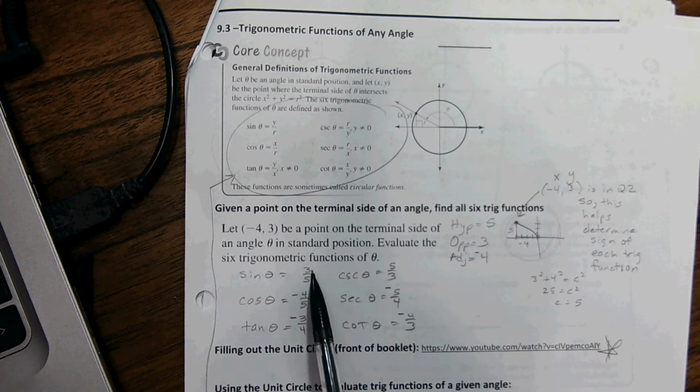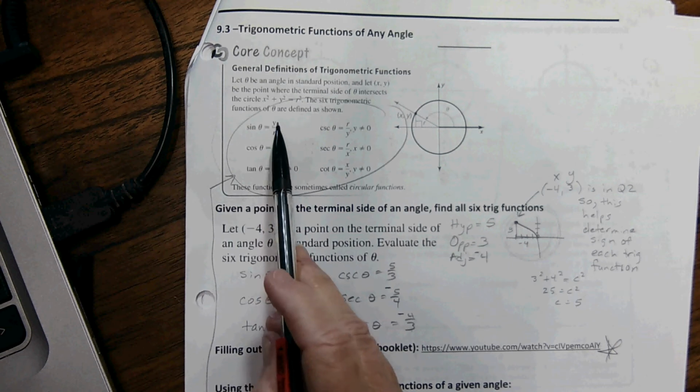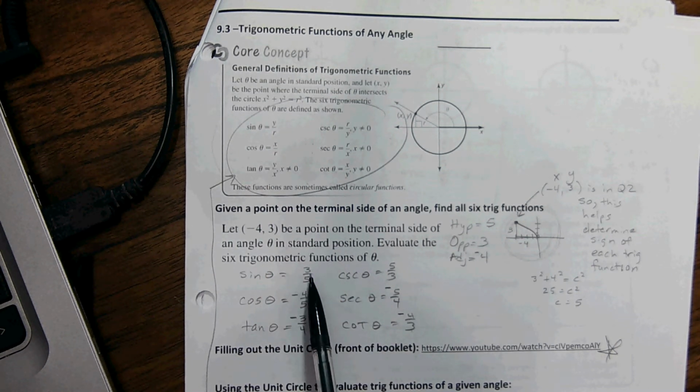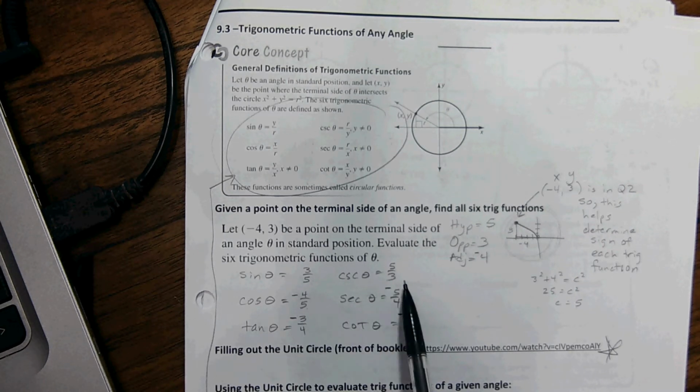I now just follow this. Y over r is my sine. So my y value is 3, my radius is 5, so my sine of that angle is 3/5. My cosine is the x value, which is -4, over the radius, which is 5, so -4/5. My tangent is -3/4. So notice I write the negative on the numerator, or you can write it in front of there. The other three trig functions are the reciprocal of that.